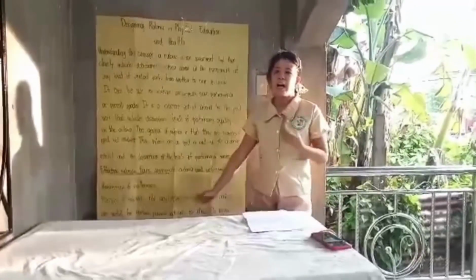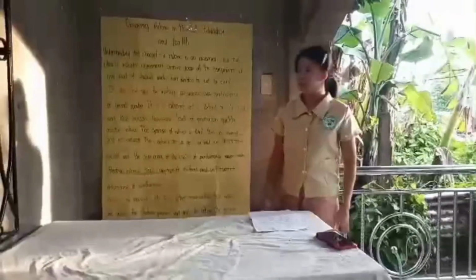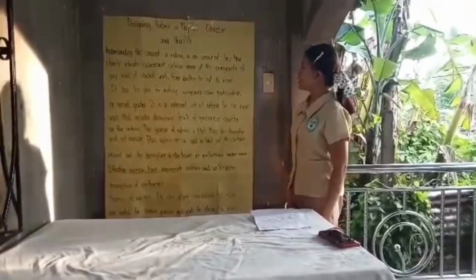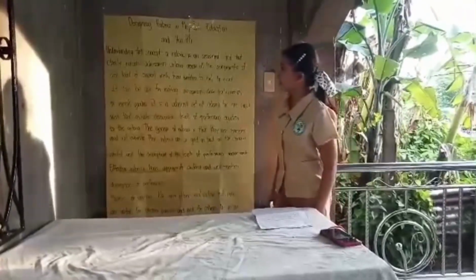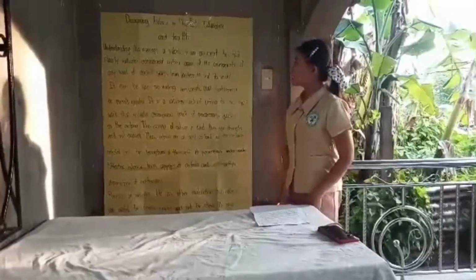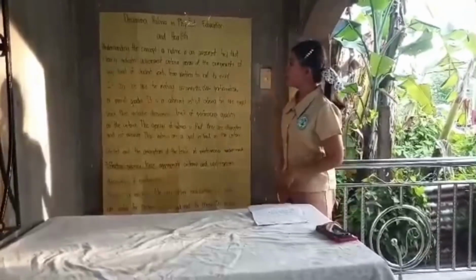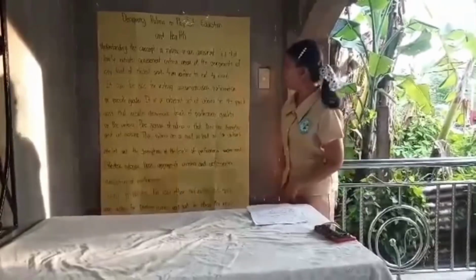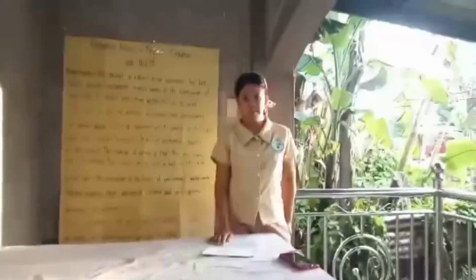Good morning. Our report is Designing Rubrics in Physical Education and Health. Understanding the concept: a rubric is an assessment tool that clearly indicates achievement criteria across all the components of any kind of student work, from writing to oral.